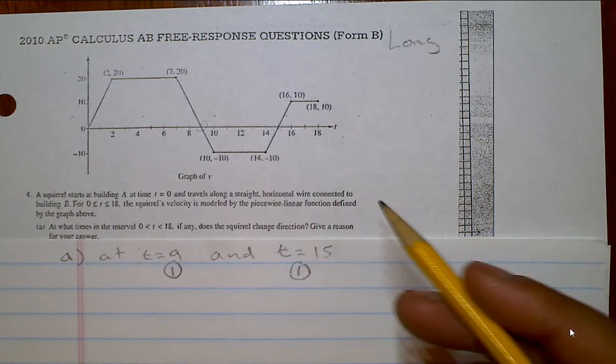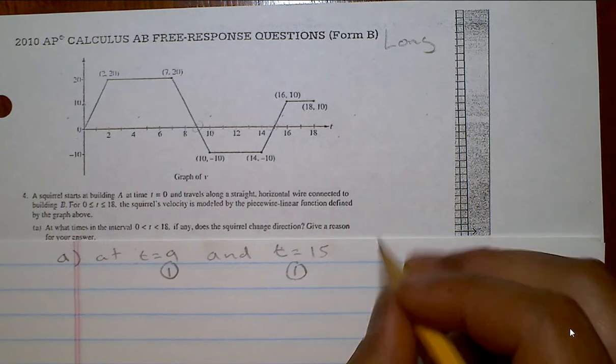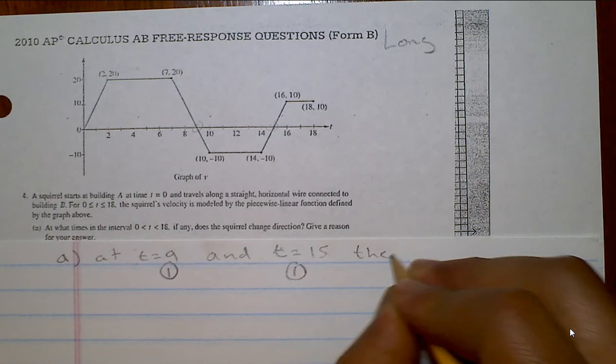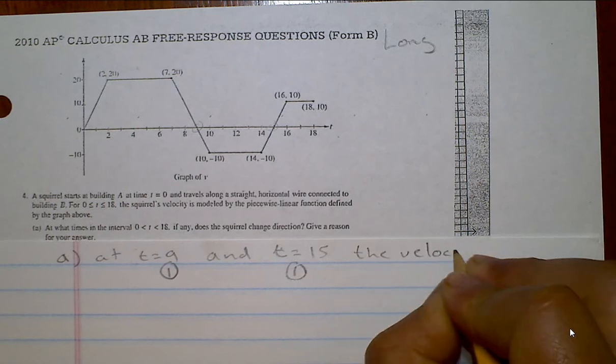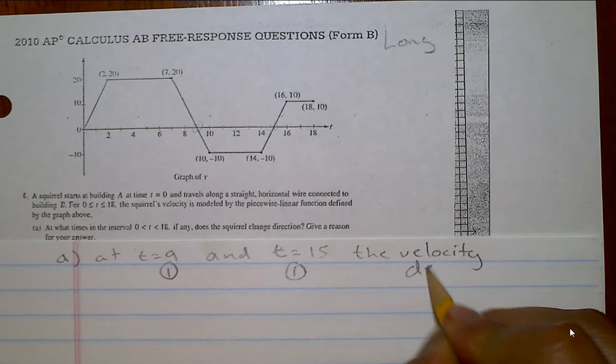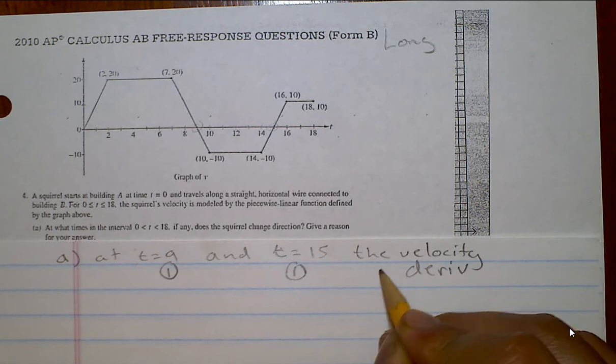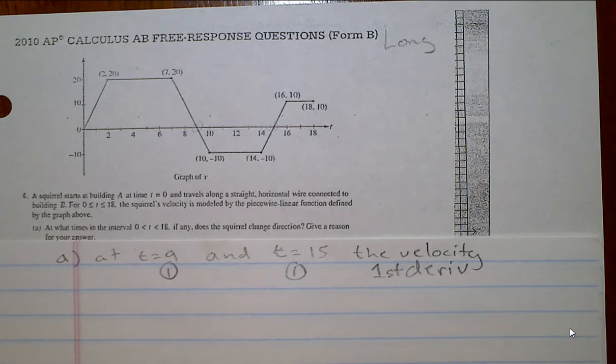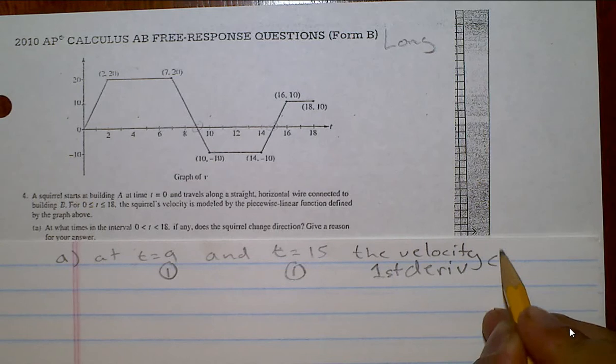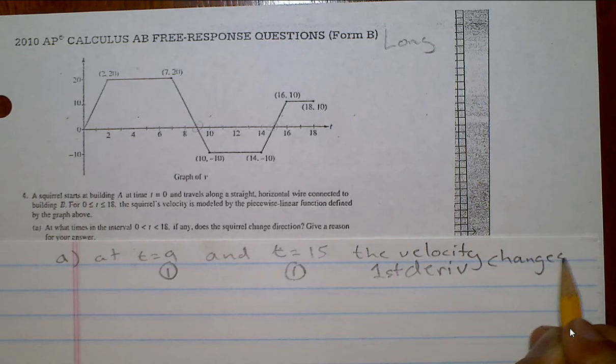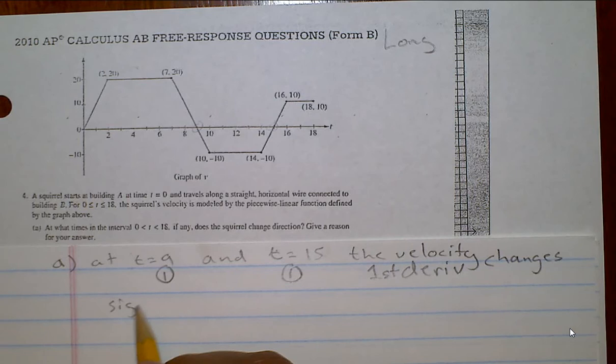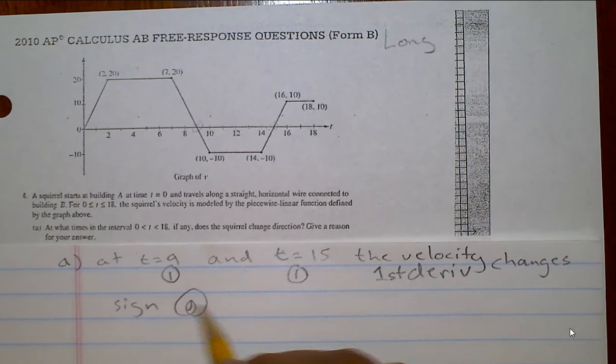So you could say that the velocity, or first derivative, changes sign at t equals 9 and 15.